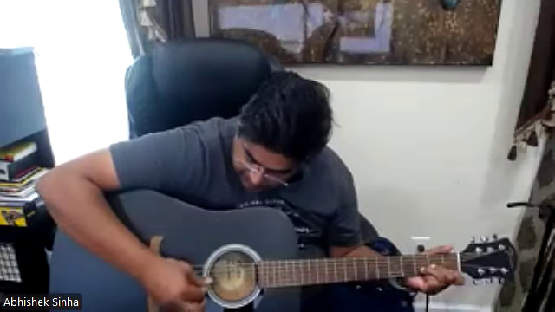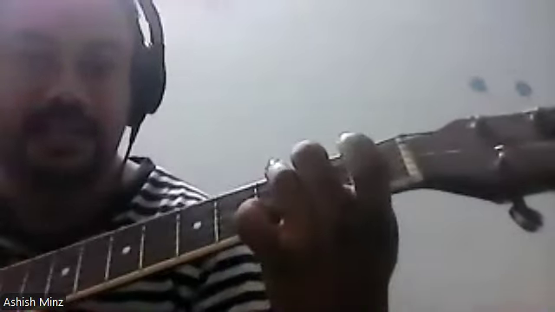So maximum chords you will get in the first 4 frets only. No need to play very far from the 4th fret or 3rd fret. C major यहाँ मिल जाएगा, D minor यहाँ मिल जाएगा, E minor यहाँ मिल जाएगा, F major यहाँ मिल जाएगा, G major यहाँ मिल जाएगा. Then G7th also you will get.